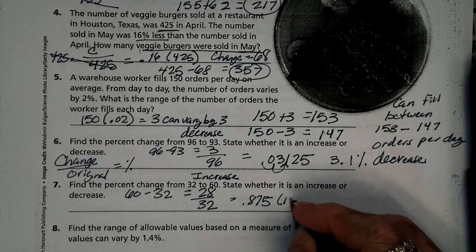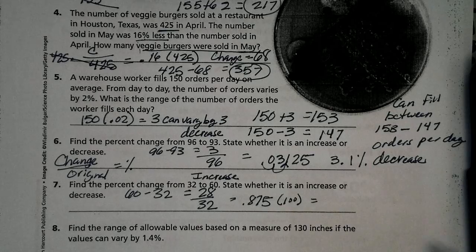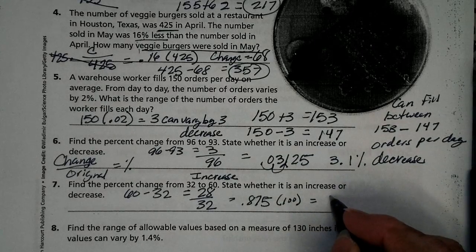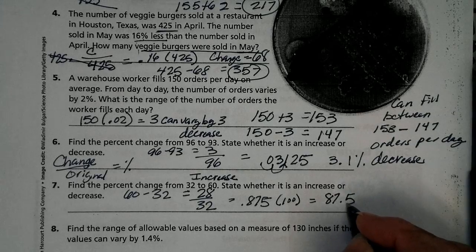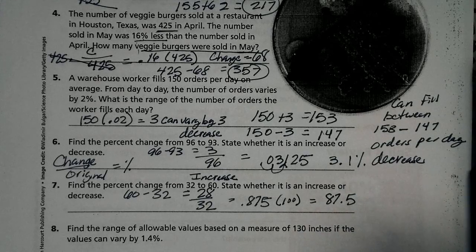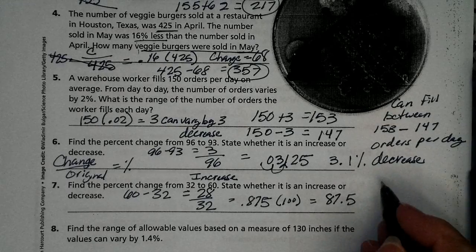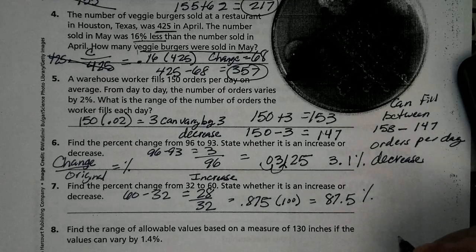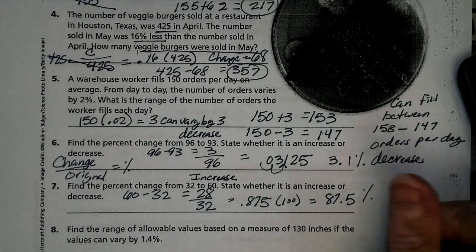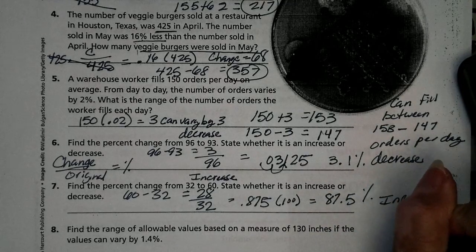Okay. And what do I get? 87.5. Yes, thank you. Good job. Okay, and it is an increase.